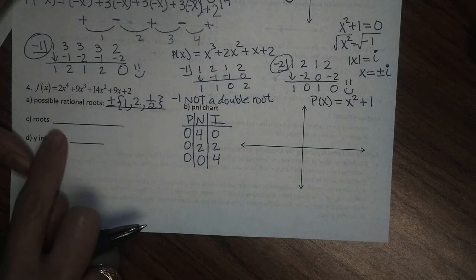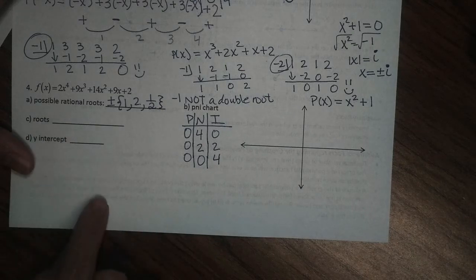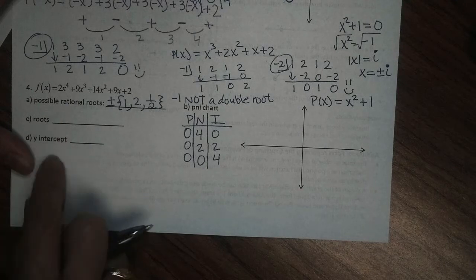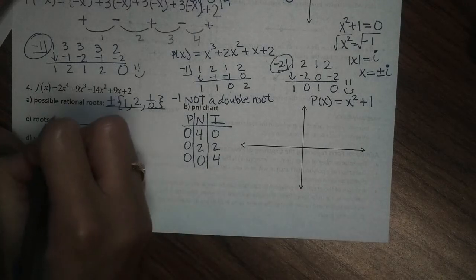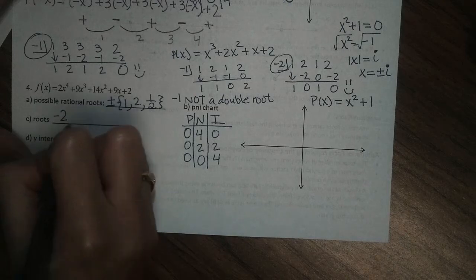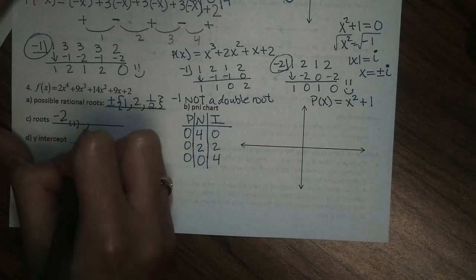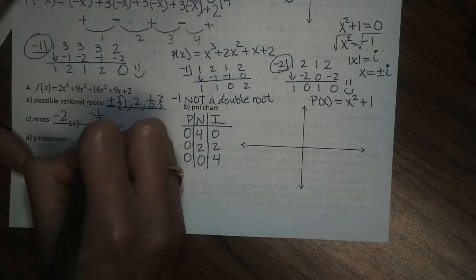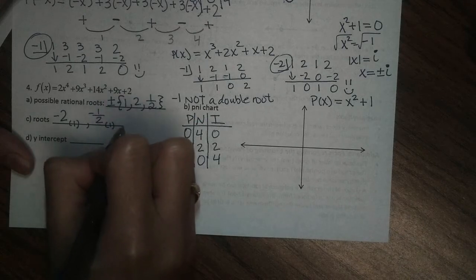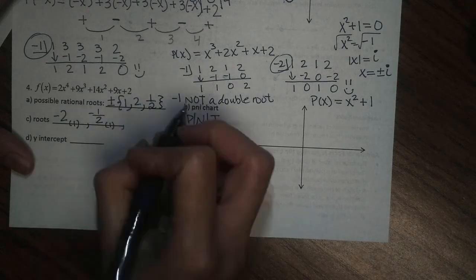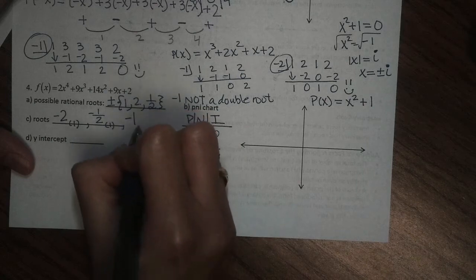Next, we need to find the roots. You need to find the roots by doing the synthetic division thing. Just pretend I already did it, and here are the answers. Negative 2 with the multiplicity of 1. Negative 1/2 with the multiplicity of 1. And then this is the one that I was talking about. Negative 1 is a double root.